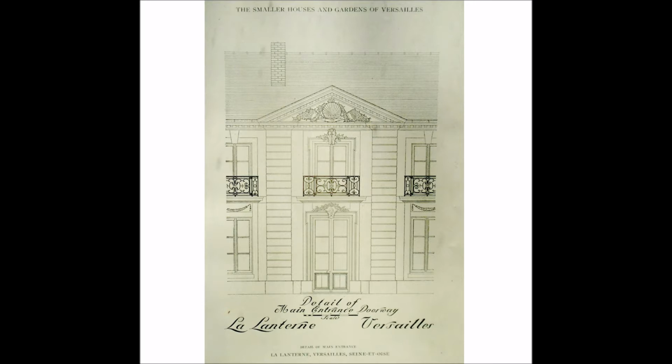So let's take a look at the actual design. These are pages from the book. What we see here is the central bay. It has a wider railing, extends considerably beyond the edge of the window on each side. And then the windows themselves on either side have a narrower railing.